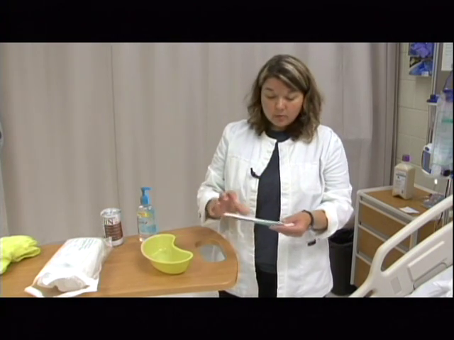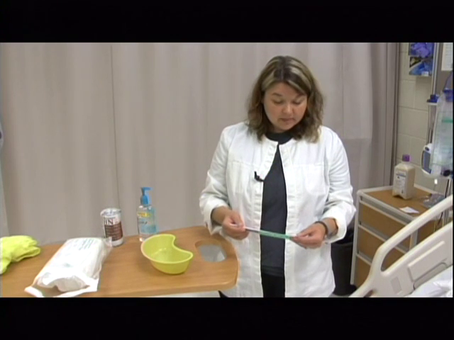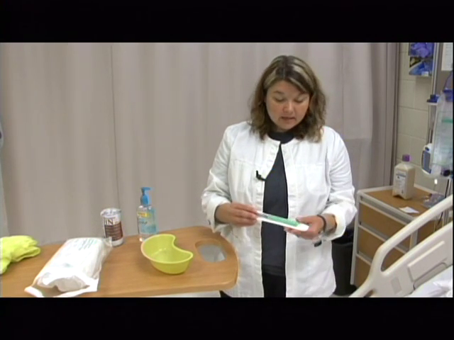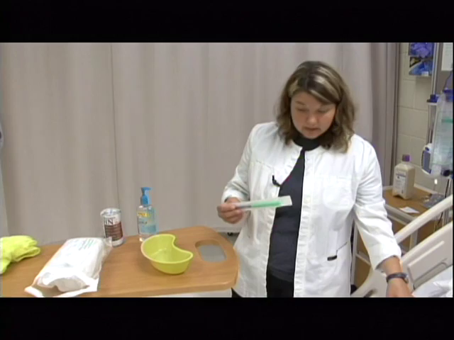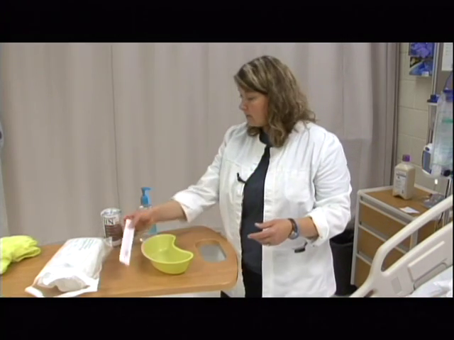And then if it's a brand new gastric tube that has been placed, whenever you first come in, you could use an indelible marker to measure and mark the length of the tube. And so this is here.